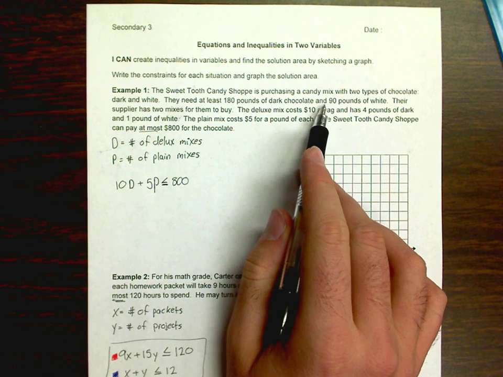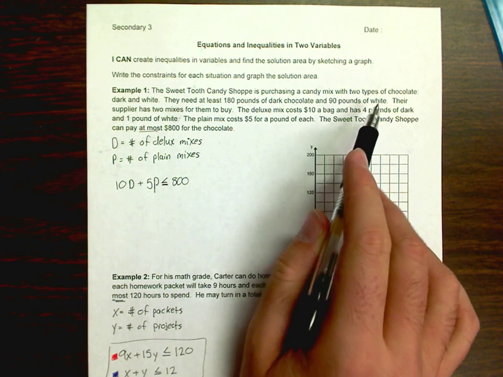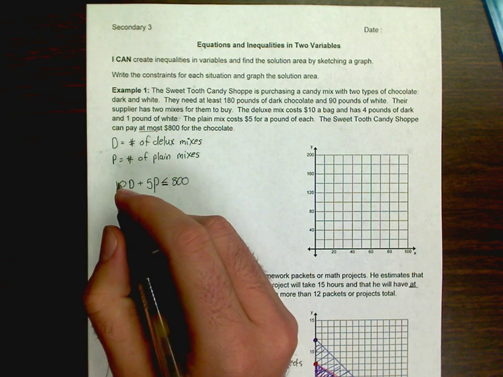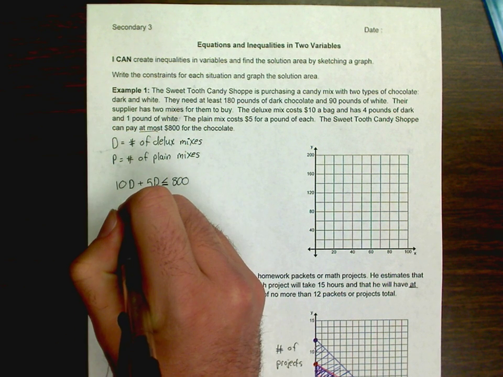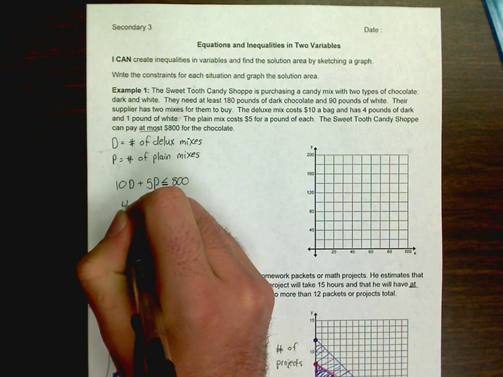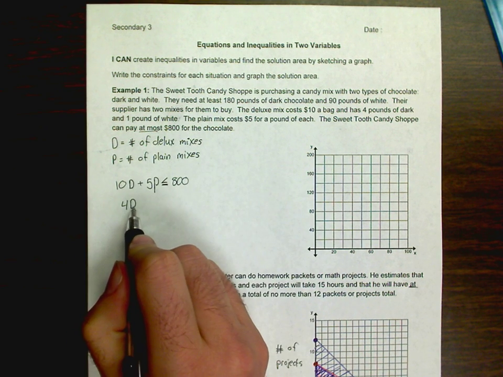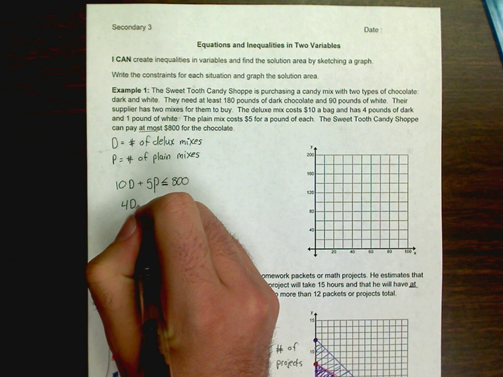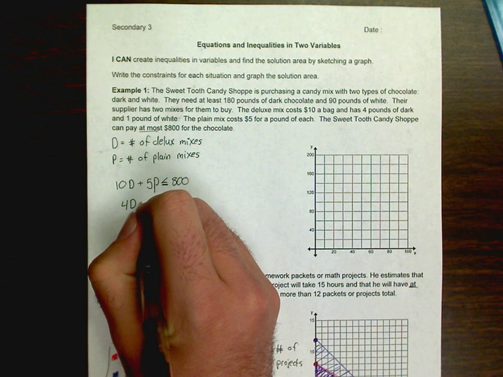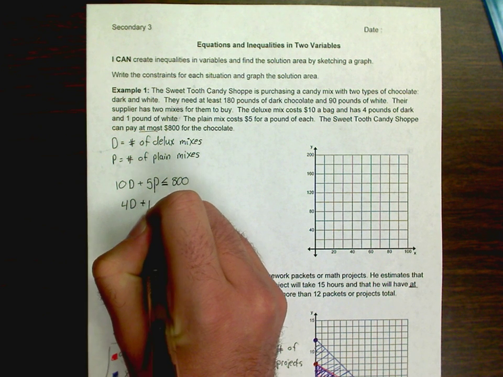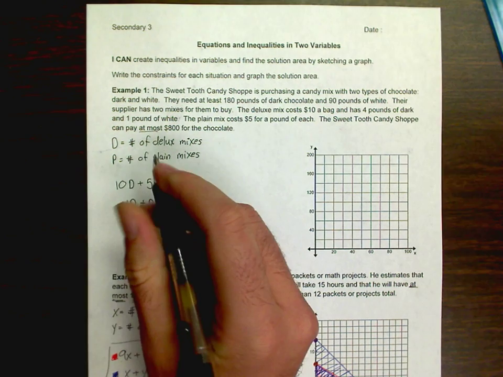Okay, so what I know is that there are 4 pounds in every deluxe pack. So I'm going to do 4 times D for deluxe pack, but this is for my dark chocolate, plus the 1 pound of dark chocolate in the plain pack. I need that to be greater than or equal to 180.